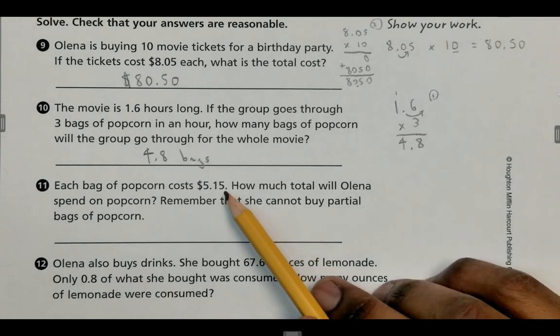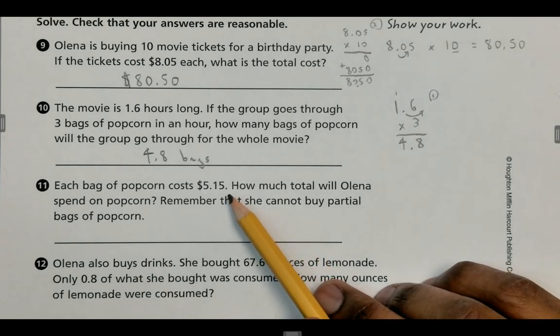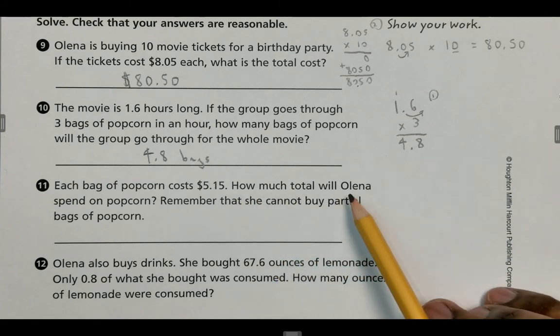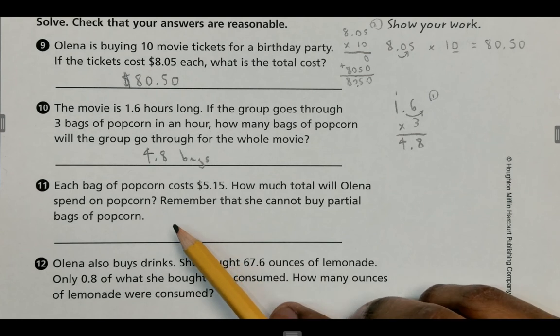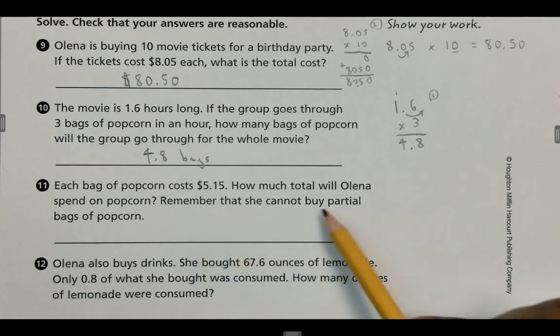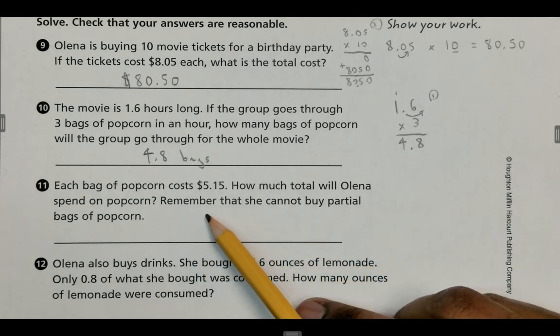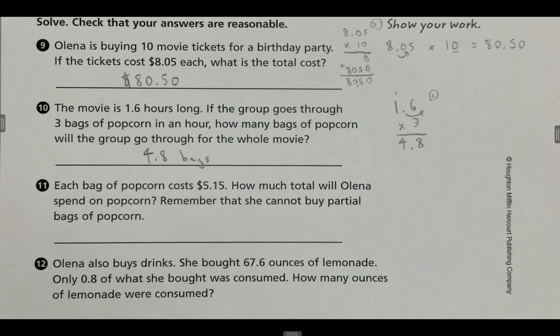Each bag of popcorn costs $5.15. How much total will Alina spend on popcorn? Remember that she cannot buy partial bags of popcorn. This is an important clue. She cannot buy partial bags of popcorn.